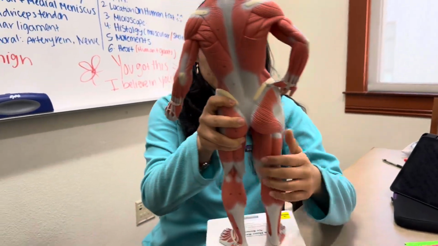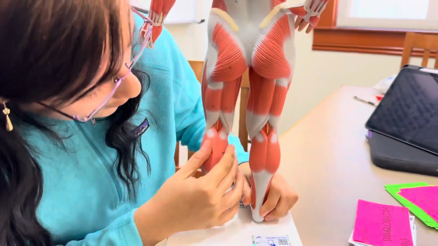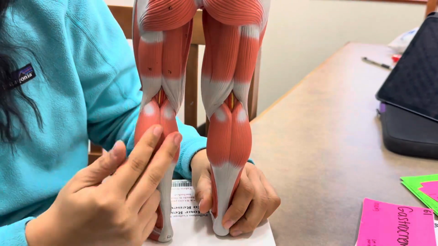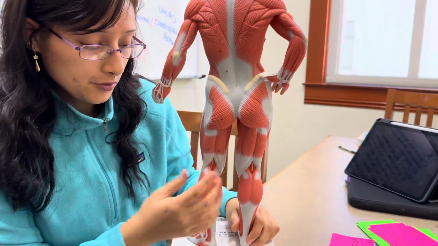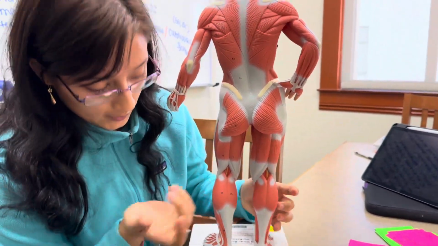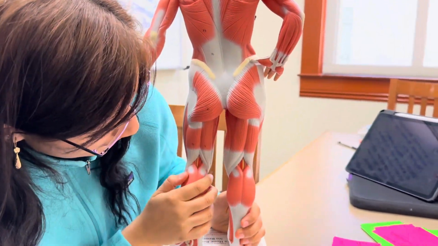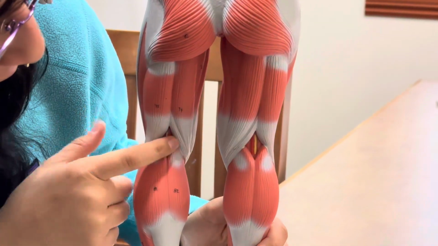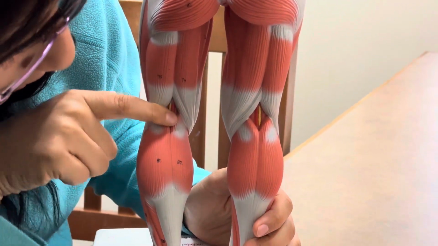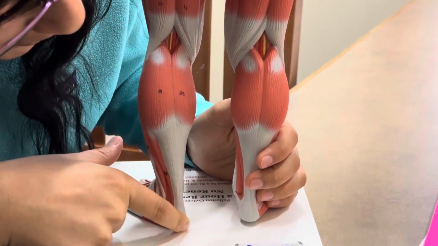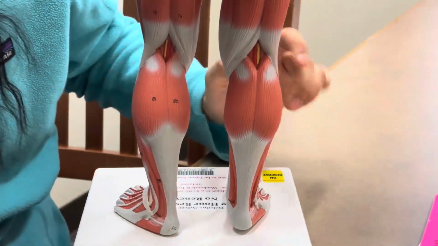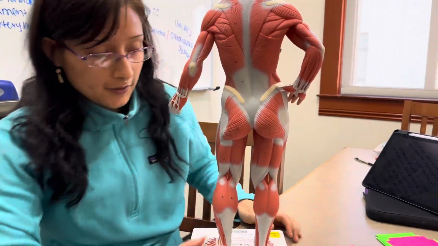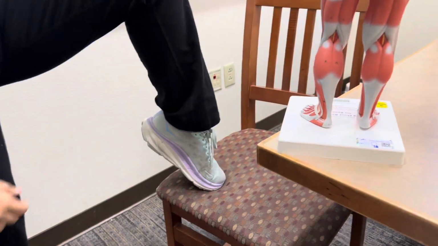Then we have the gastrocnemius, aka our calf muscle. The gastrocnemius is actually separated into two heads, but since we're in this technical class, we're just going to talk about it as one whole single thing. The gastrocnemius origin is the lateral and medial epicondyle of the femur, and it inserts all the way down to the calcaneus via the calcanean tendon. So this is the calcanean tendon right here, and it allows you to do plantar flexion, which is pointing the foot.